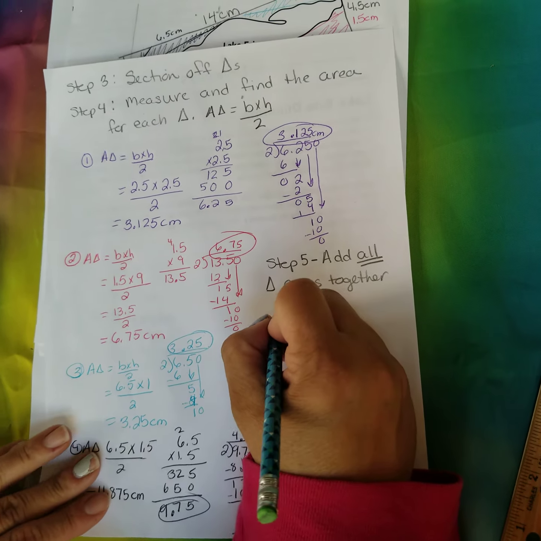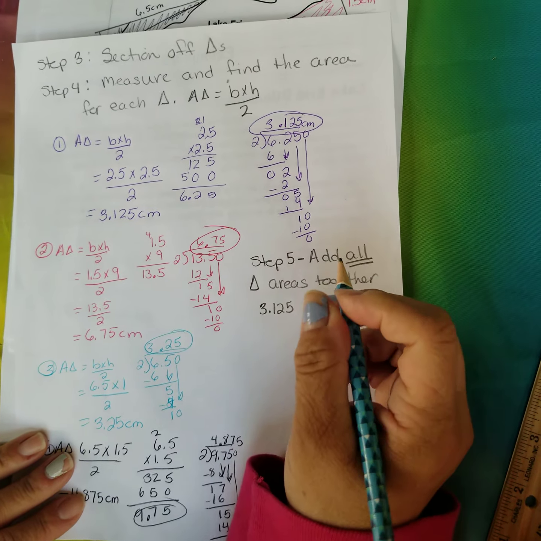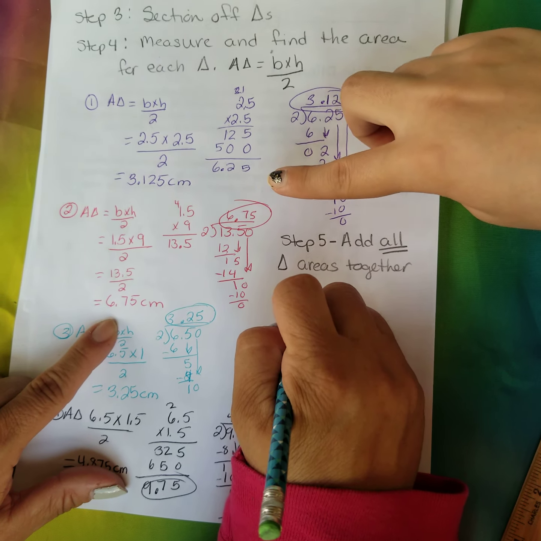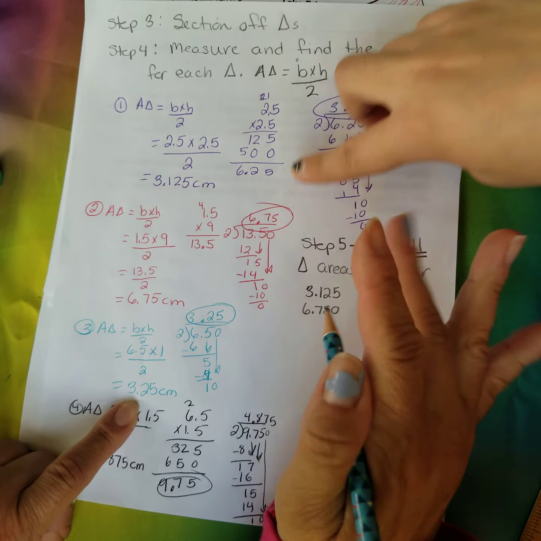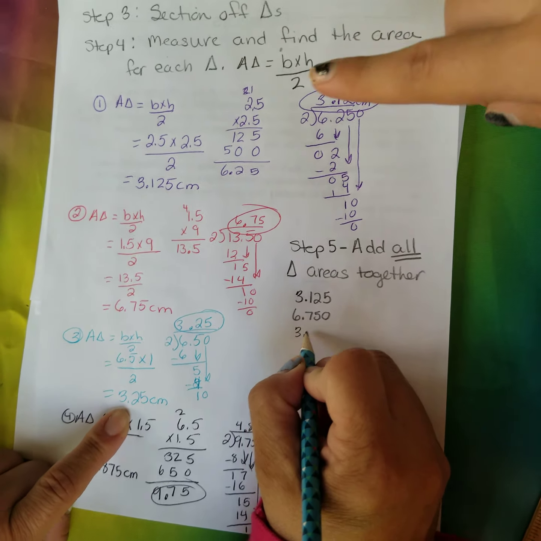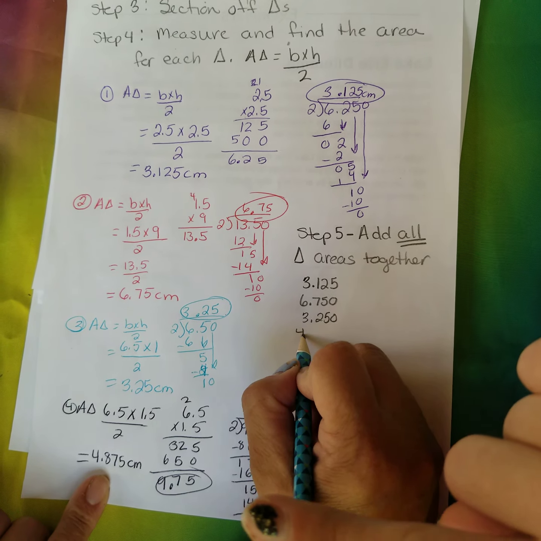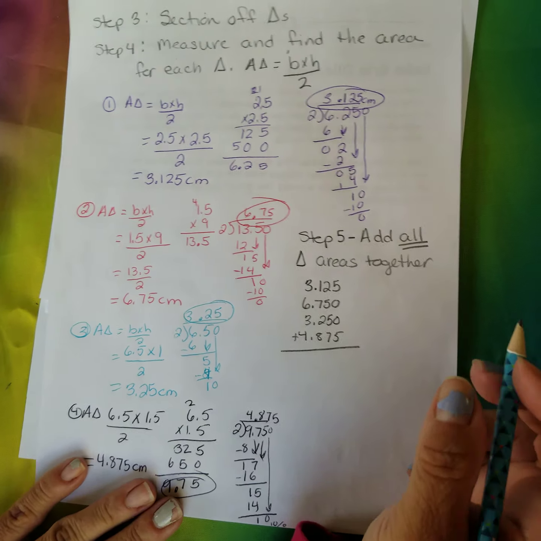So I'm going to add 3.125 and I'm going to add 6.750, 3.250, and 4.875. I'm going to add all of that together.